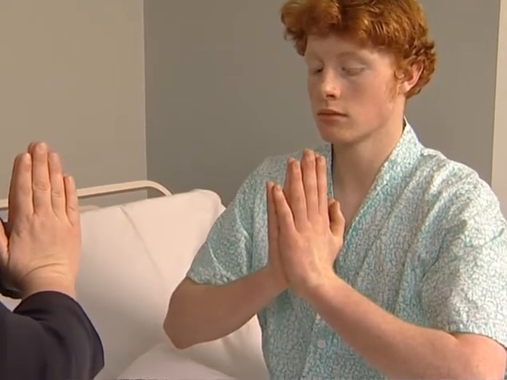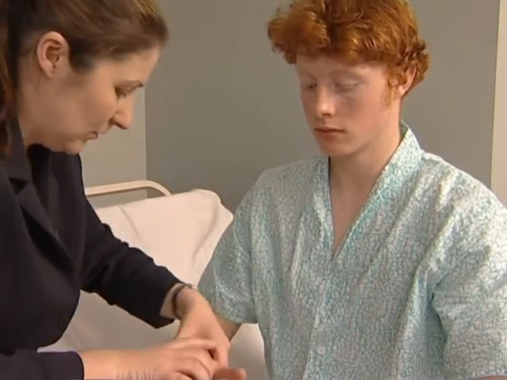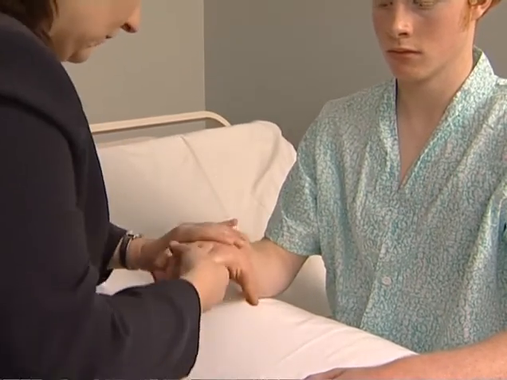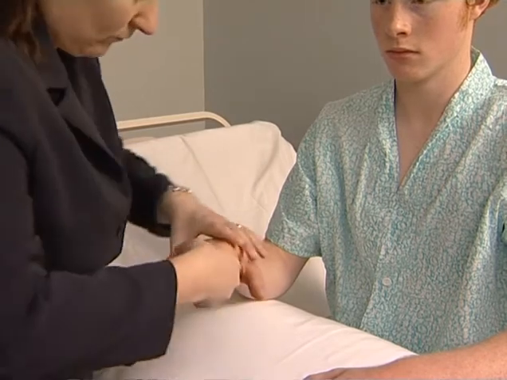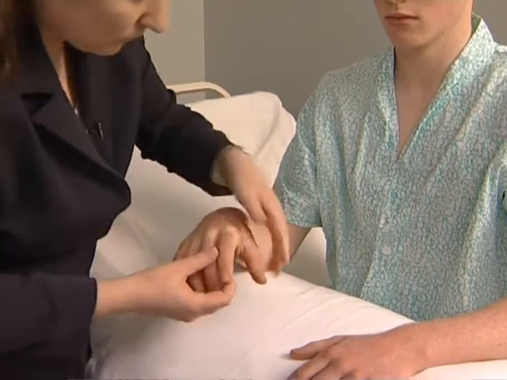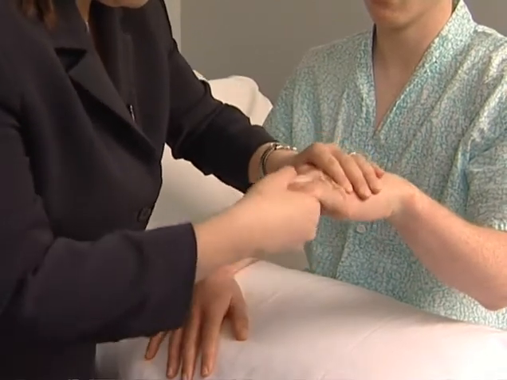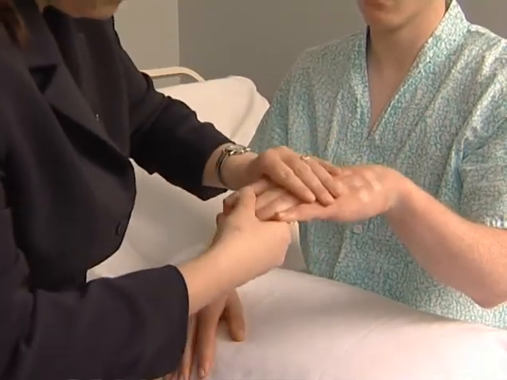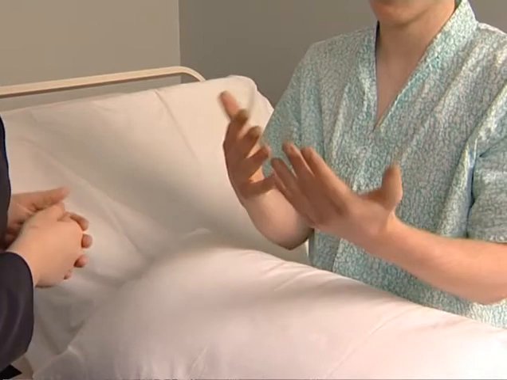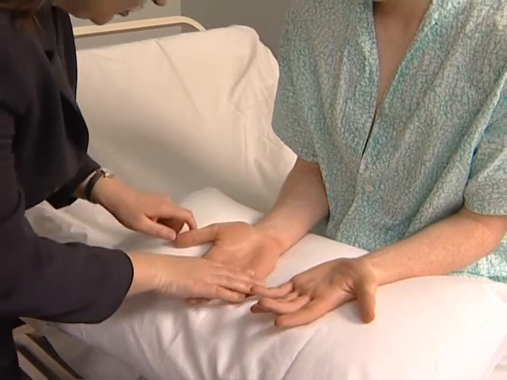Now test active movements of the hands and wrists. Okay, and that's fine. Now just first, wrist flexion and extension. Now go on to thumb movements. Test extension first. Hand your hands over for me. Now, just keeping your hand nice and still, push your thumb out against my finger.